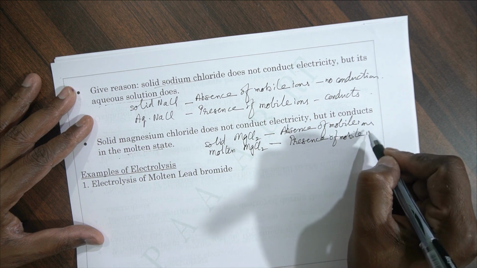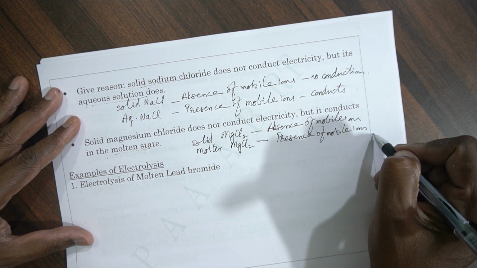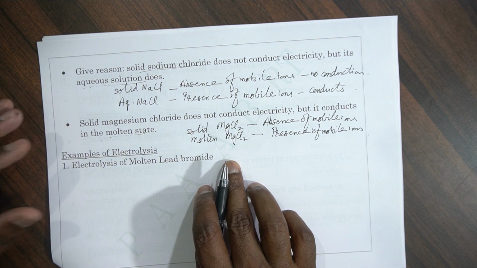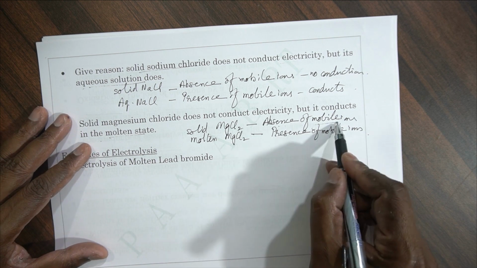So here, no conduction, conduction. Even if you don't write that, it's okay. Now understand one thing: no conduction means absence of mobile ions; conduction means presence of mobile ions. These are the keywords.